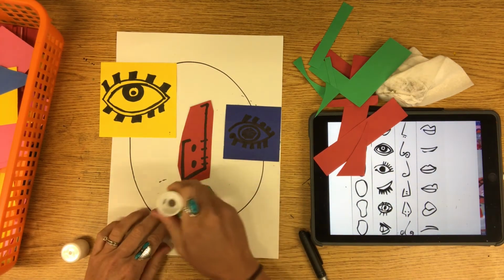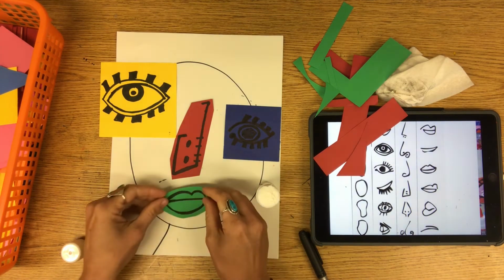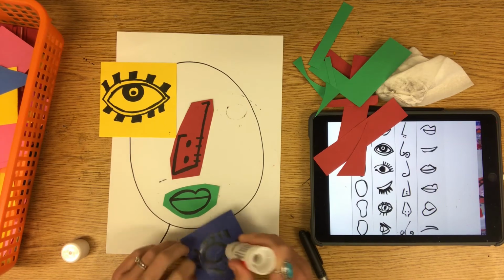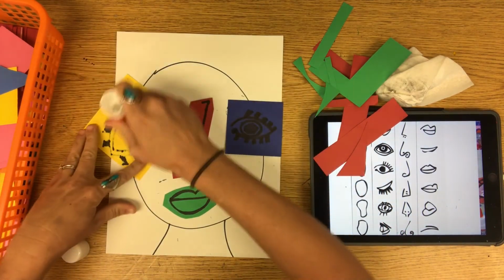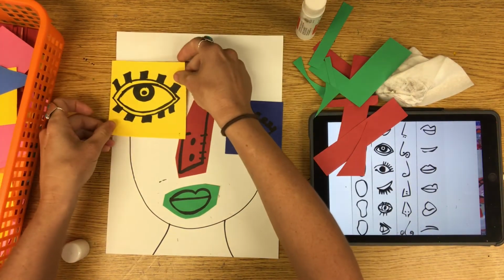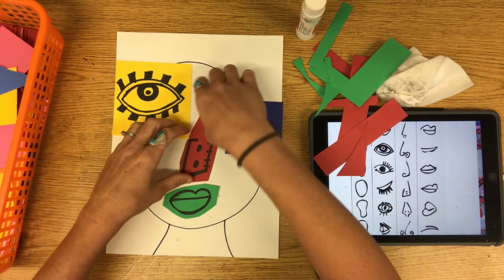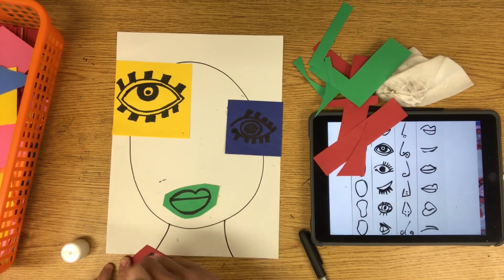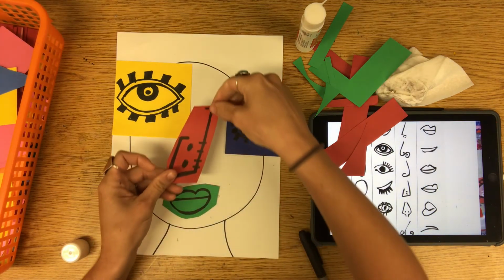I'm just gonna use a glue stick. Alright, so I have all my facial features glued down for my Picasso inspired portrait.